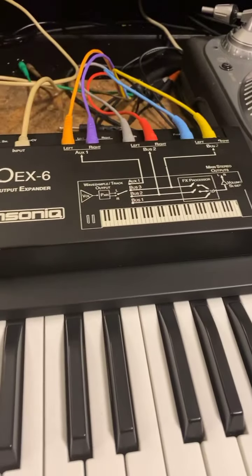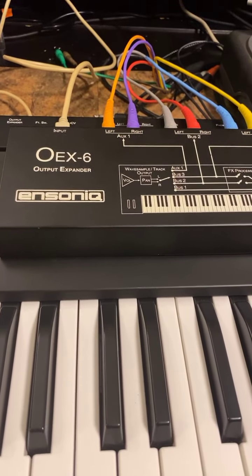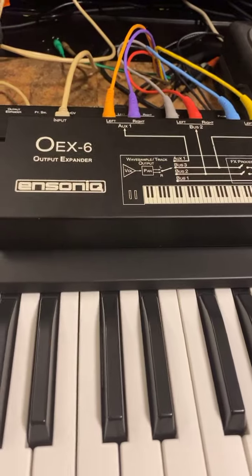And that's how you use the Ensoniq OEX-6 output expander, the basics. If I did something wrong, y'all let me know.